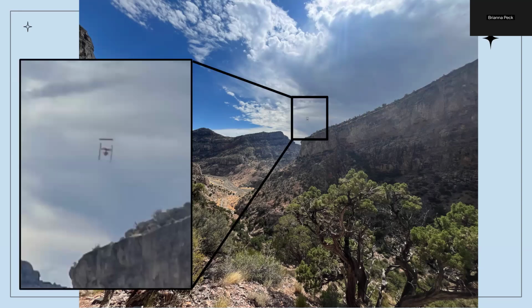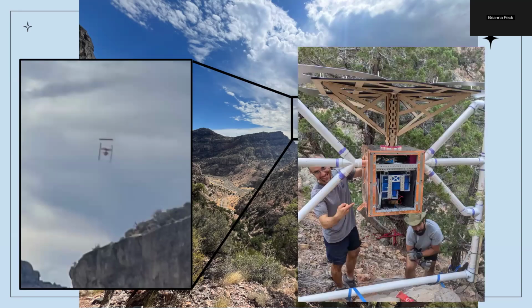The big box structure is a PVC pipe structure. It's about 100 pounds of antenna plus battery. 50 pounds of that is battery. That's this thing. And then you have Aaron Parsons for scale. So that thing is there.